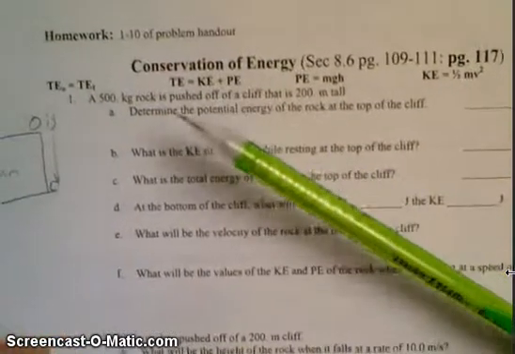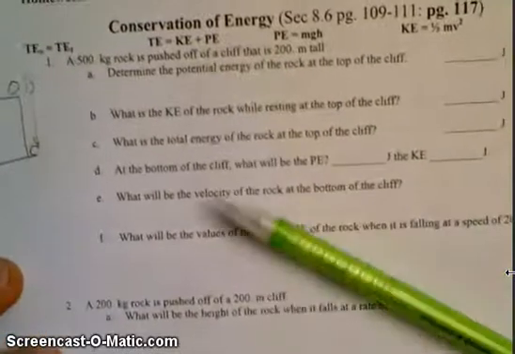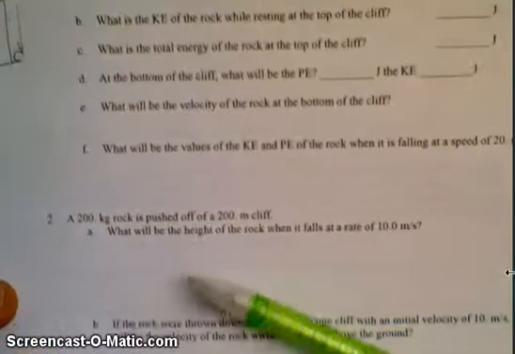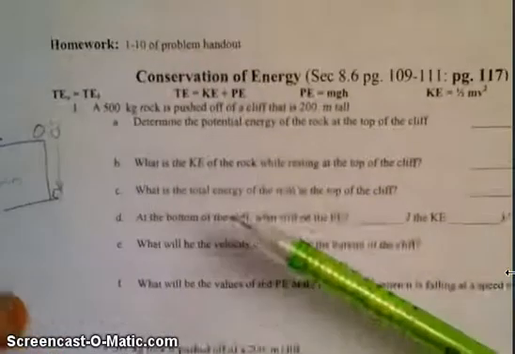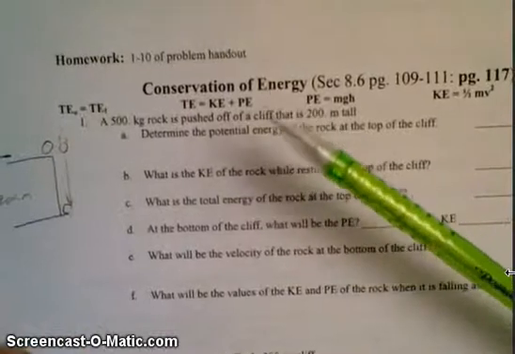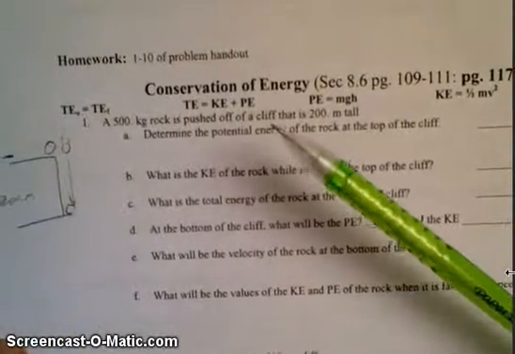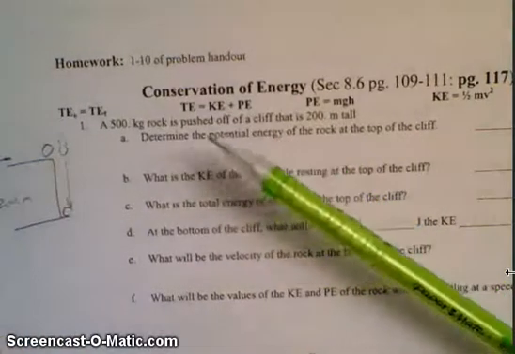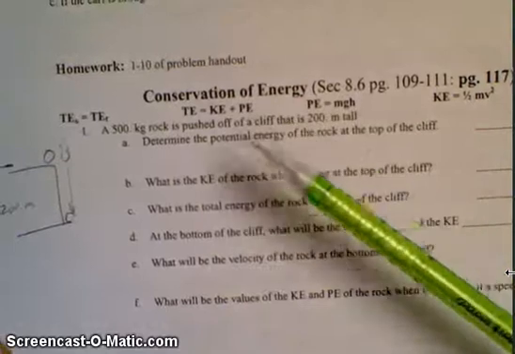We have two problems that we're going to look at today. We're going to break this down into steps, and then for the second problem, basically I'm going to show you how to substitute and solve instead of doing each of these individually. We have a 500 kilogram rock. It's pushed off of a cliff that's 200 meters tall.